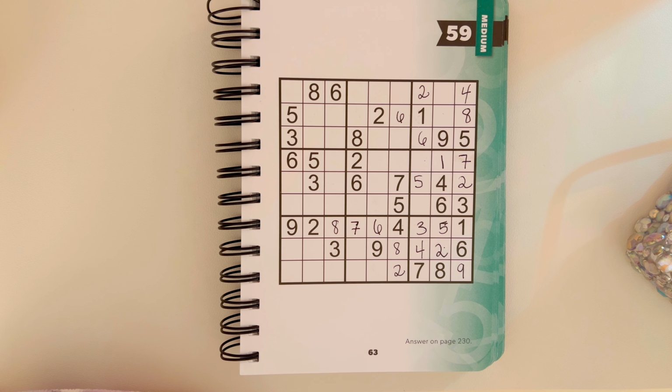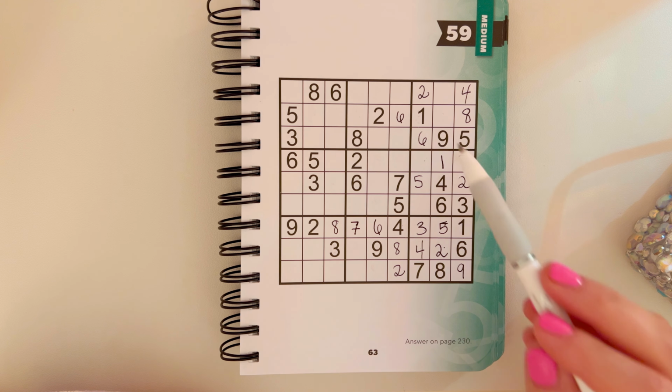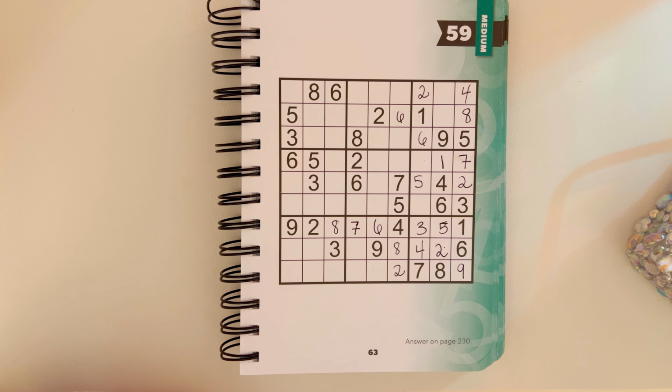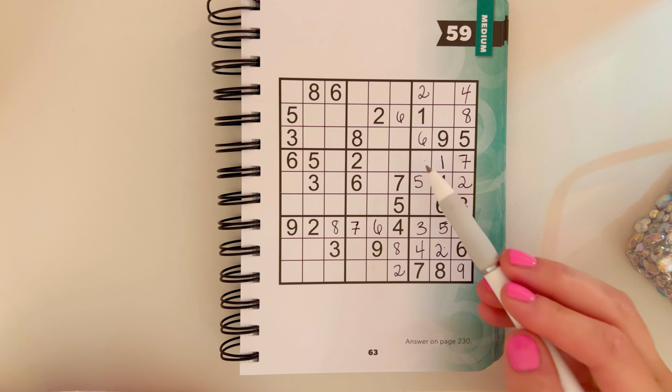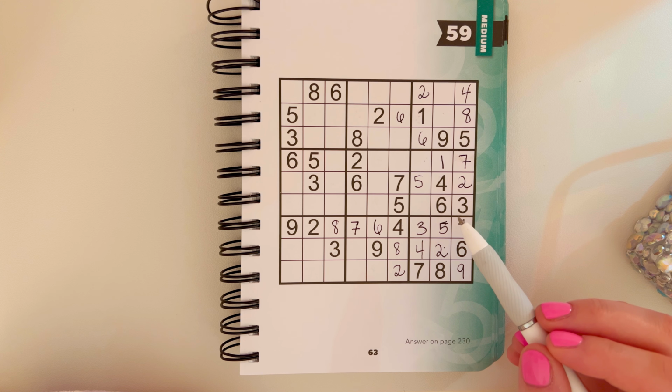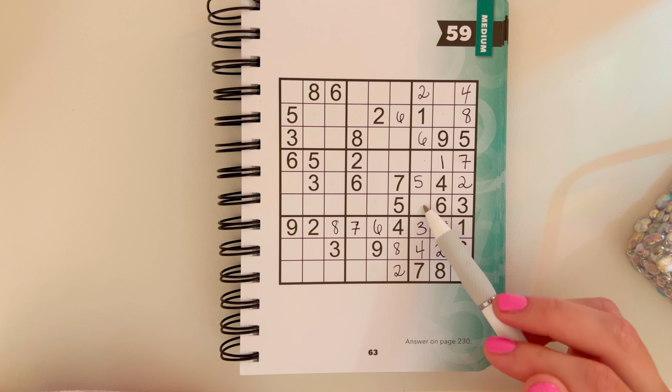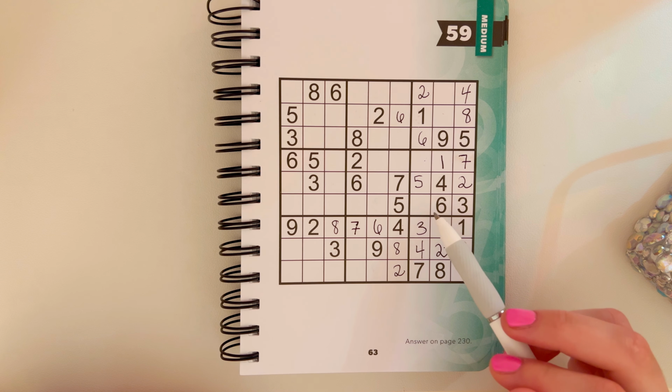But super random, you guys know me, so I put the 2 there because a 2 can't be here or here because it's there. 1, 2, 3, 4, 5, 6, 7, 8, and 9. We can't put those down yet because we just don't know. 8 or 9 could go here, and 8 or 9 could go here.